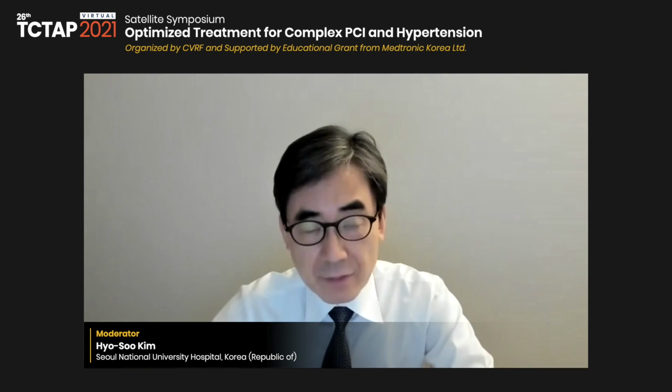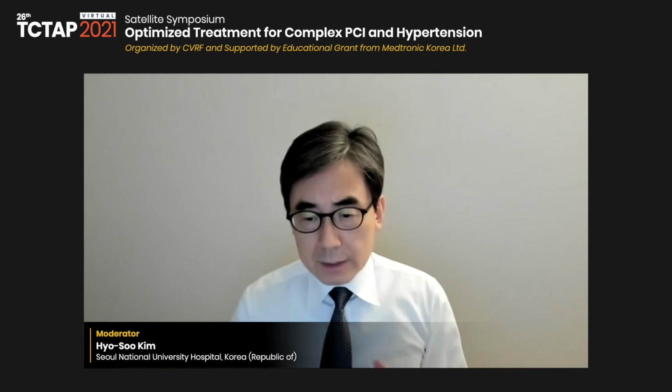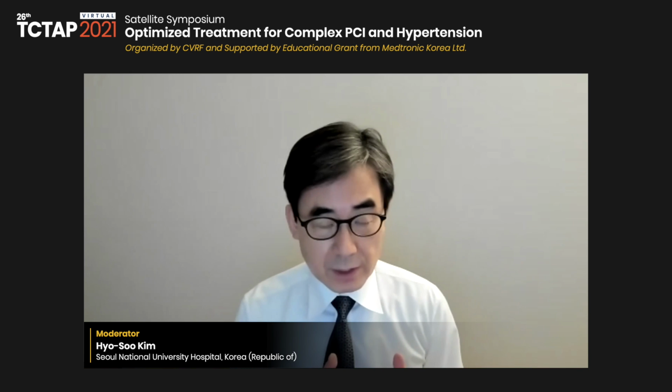But longer DAPT may be better in terms of incidence of infarction in the SMART-DATE trial or in terms of stent thrombosis in the IDEAL-LM trial. Thus, in a certain subset, we may need a longer DAPT. But such kind of study did not compare the same duration of DAPT with different dose.